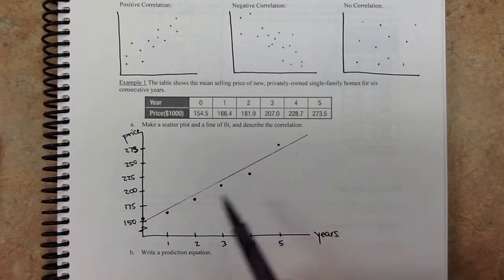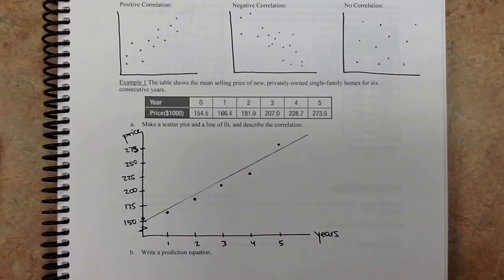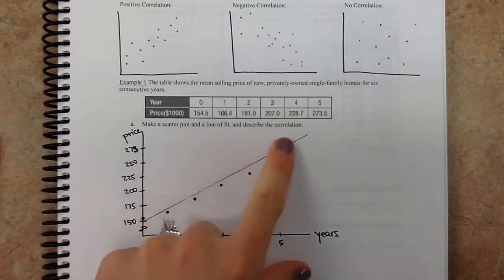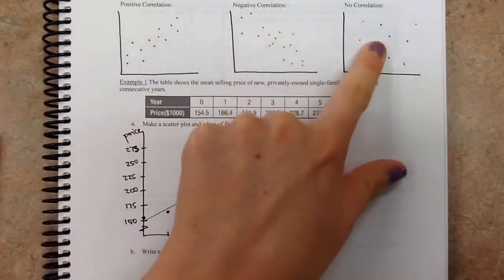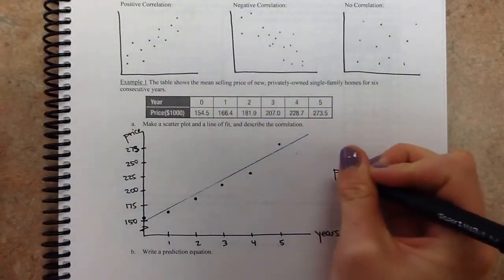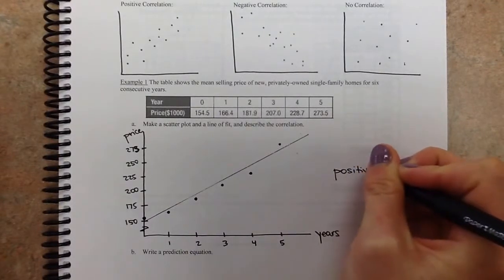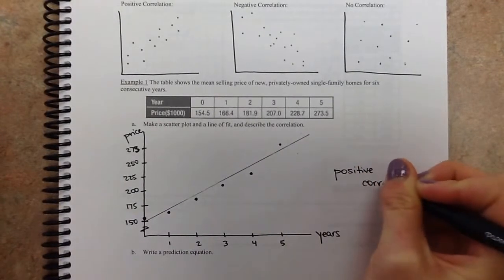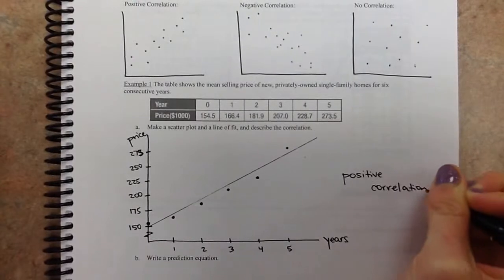So something like that. Maybe you might want it to go a little lower, a little more slanted, whatever. Line of fit is something that you're sketching yourself. Describe the correlation. You want to put it into one of these three categories. This is definitely a positive correlation. It seems to have a positive slope as you're moving.